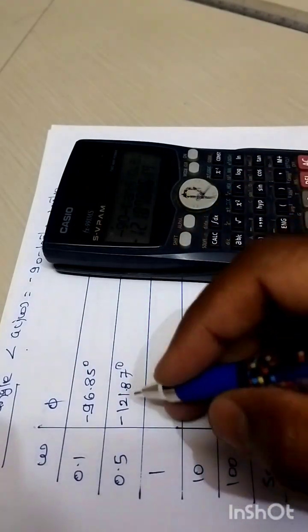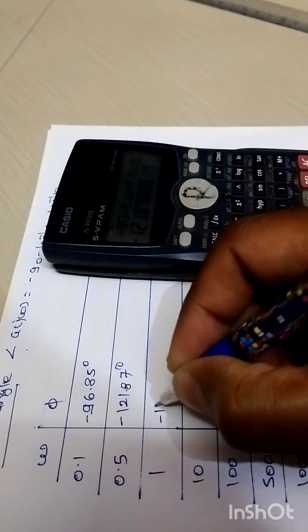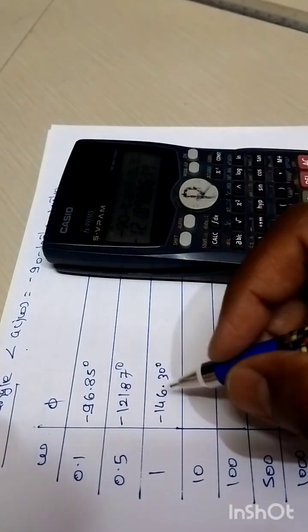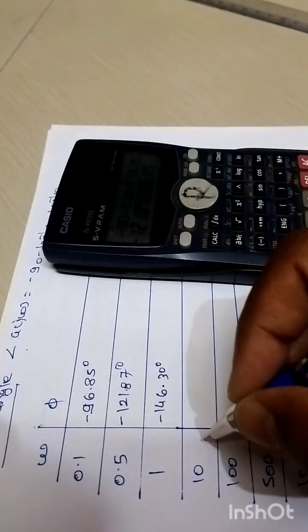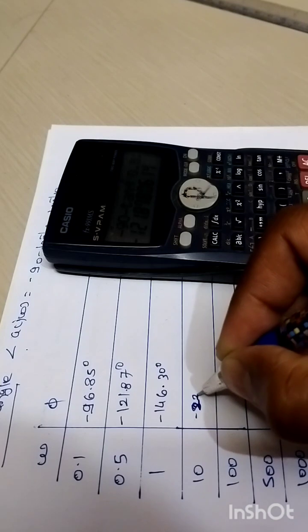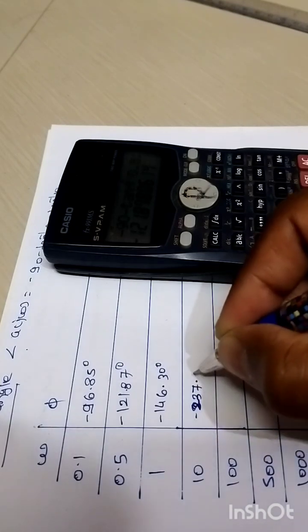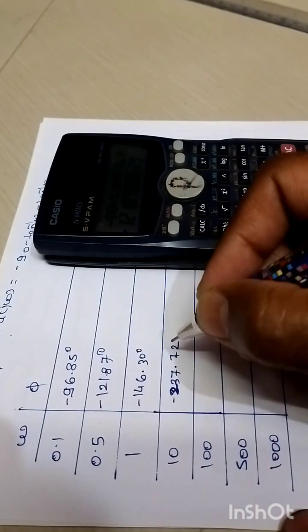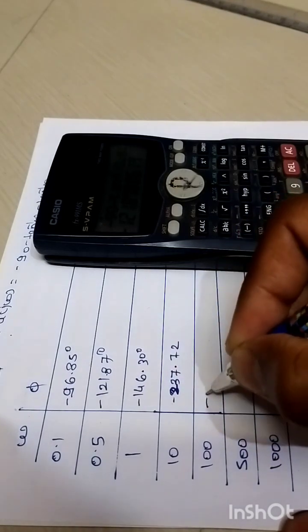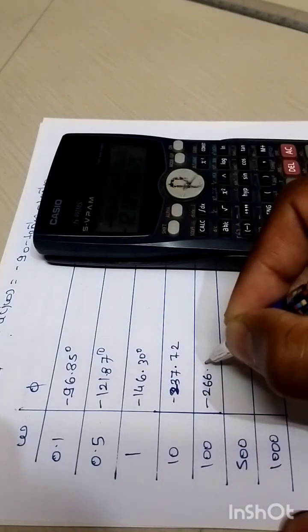Similarly for 1 it will become minus 146.30 degree. When omega equals 10, it will become minus 237.72. For omega equals 100, it will become minus 266.